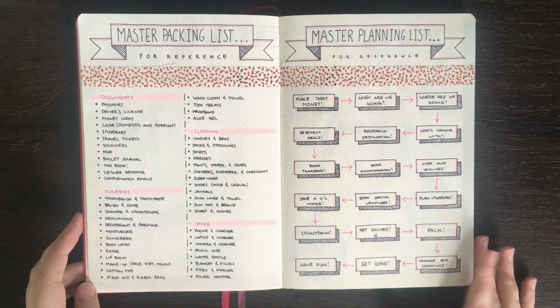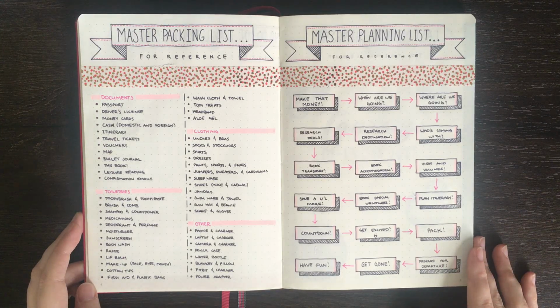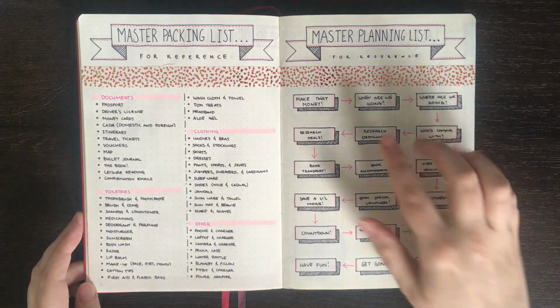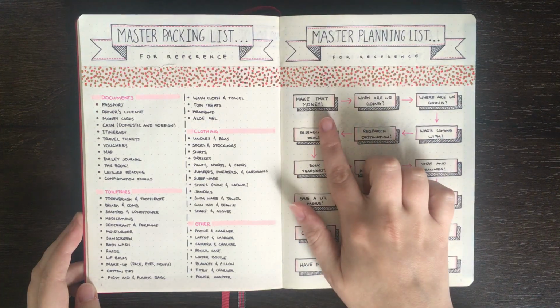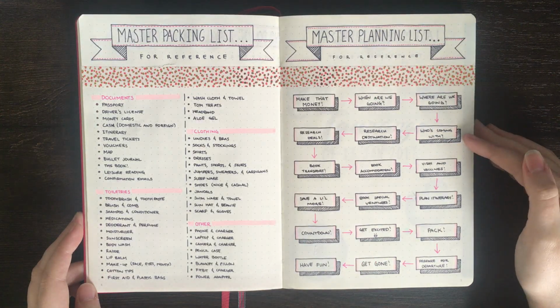For my master planning list, this one I haven't actually gotten much use out of yet, just because since making this journal, I haven't taken many major trips that really need this much consideration. What this page shows, however, is a general timeline of events to do when planning a trip away. So we start with actually making some money so you can go places, then considering when and where you're going, and who you're going to take with you.